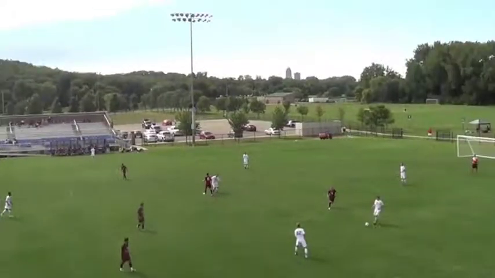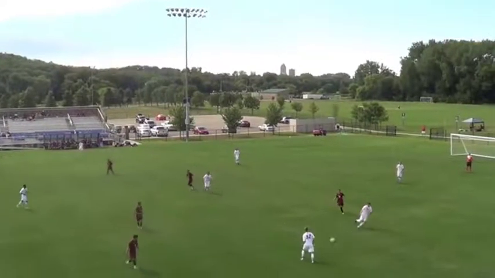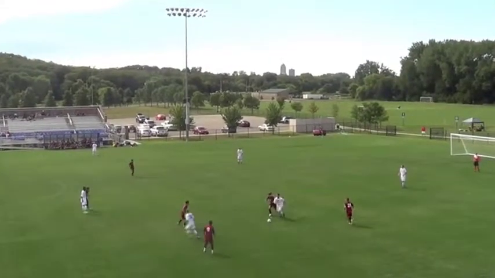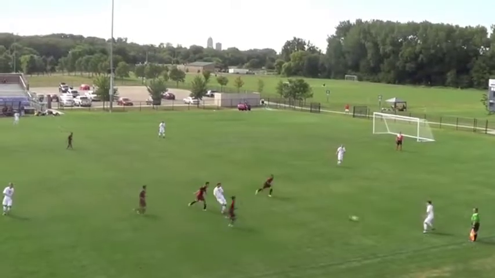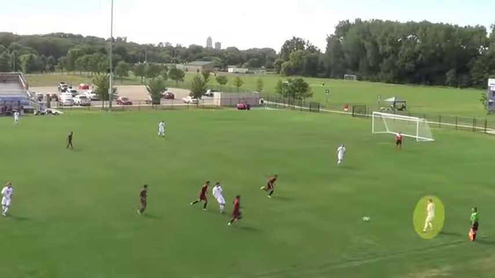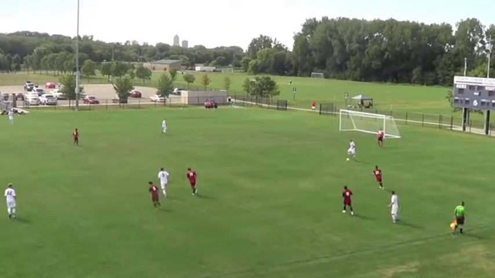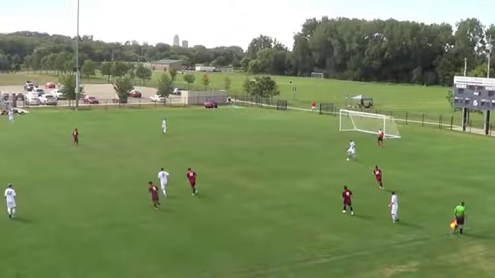In this scenario, we will see a slightly more direct example of switching play. As the white team moves the ball around, we see the red team beginning to overload one side of the field. Then, as this player receives it, let's watch the movement of this player. We can see that he backpedals a few steps to create a good angle to receive the ball, and we can see that he has properly received it on his back foot.